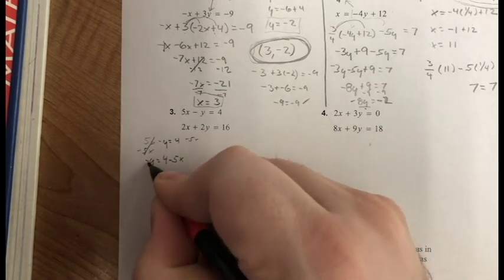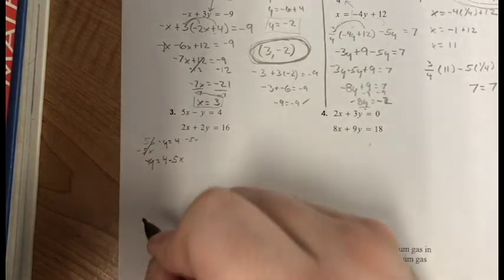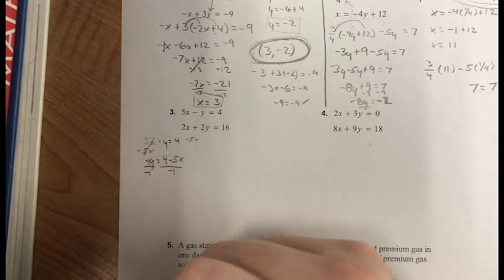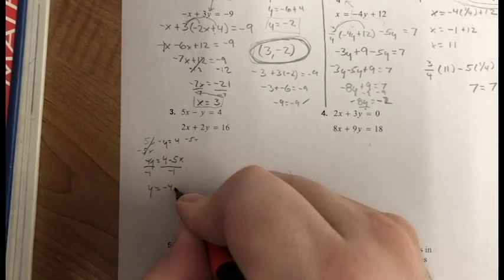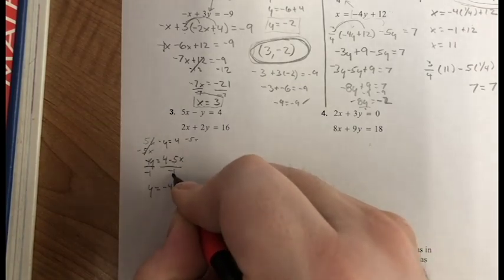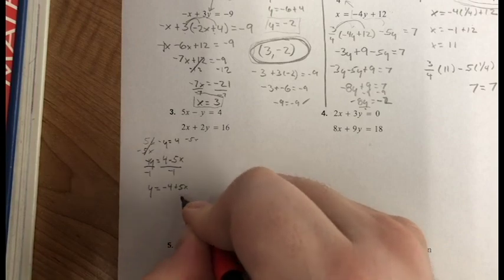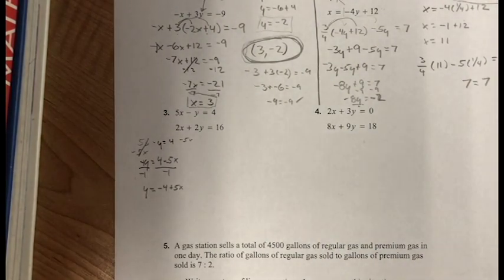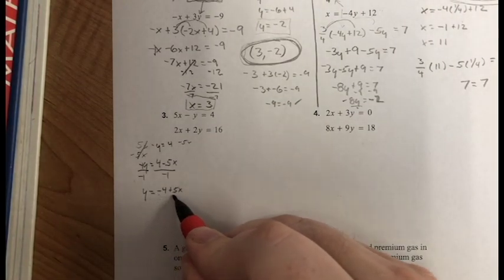And since there's a negative here, technically there's a hidden 1. So that's not just a negative y, but a negative 1y. So I can divide both sides by negative 1 now. And that gives me y is equal to negative 4 plus 5x. Because 4 divided by negative 1 is negative 4. And negative 5 divided by negative 1 is a positive 5. I used the distributive property of division here. Now, I know what y is. I have an expression.